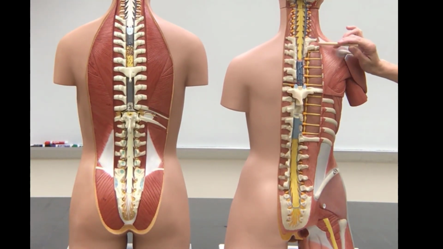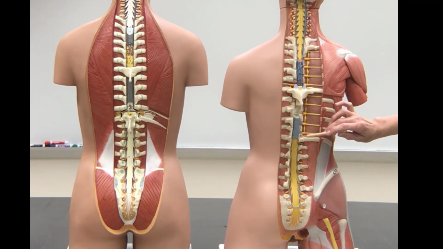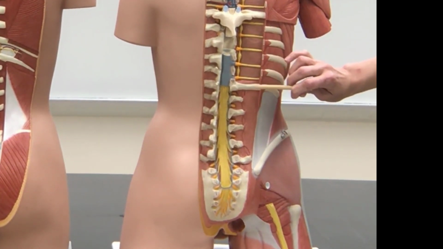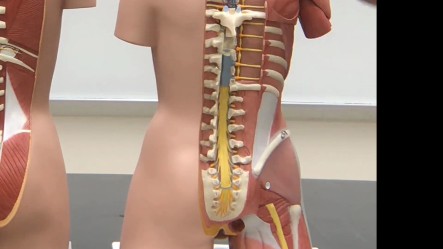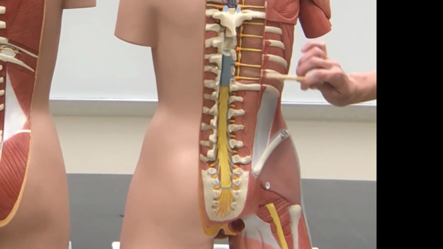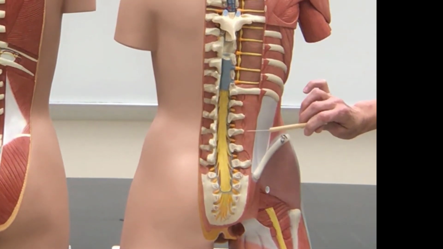Okay, then we move into thoracic and lumbar. And in lumbar, can't quite see it, it's kind of like up under there a little bit, is the lumbar expansion, where much like the cervical, it's just wider because it controls more things. Then we get into this frame, which we will talk about in just a second.